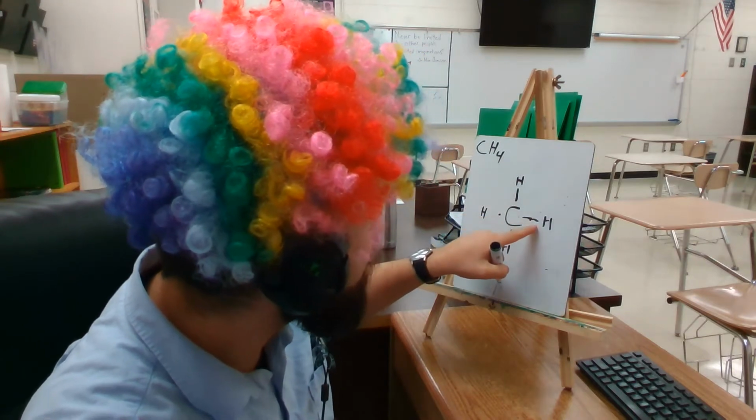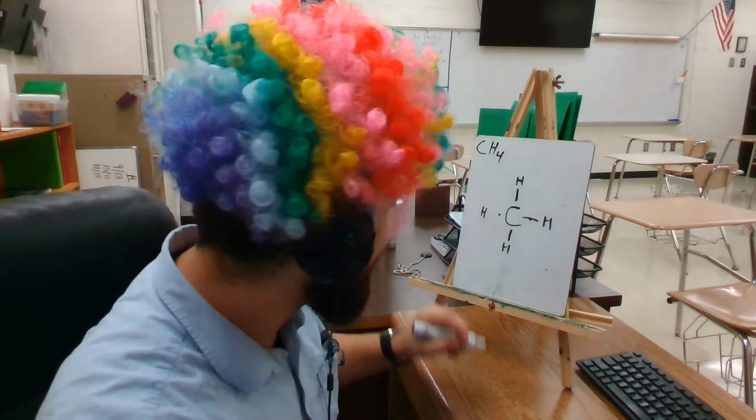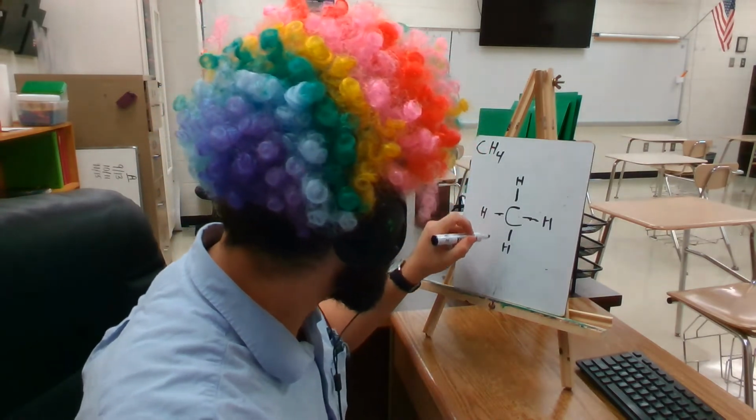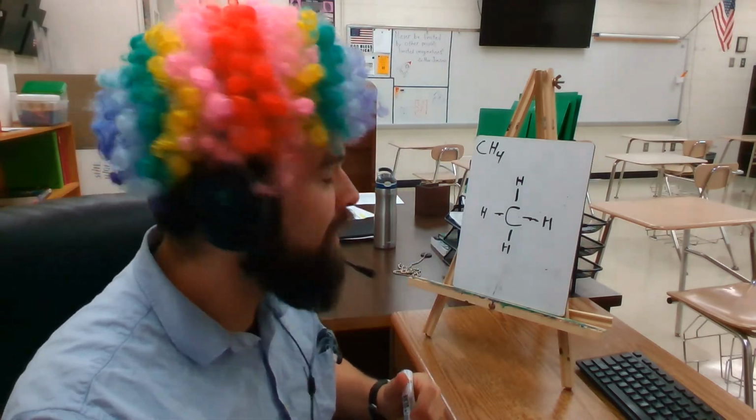Got a little squiggly one. That's okay. There's no mistakes here, just happy accidents. Look at that one right there. And look at that. We're already done. Isn't that beautiful? Look at that happy little methane molecule.